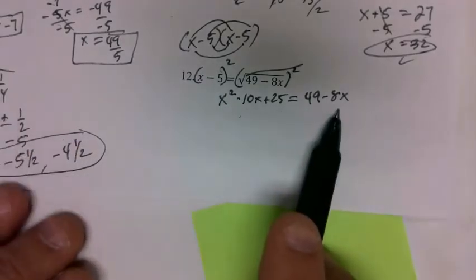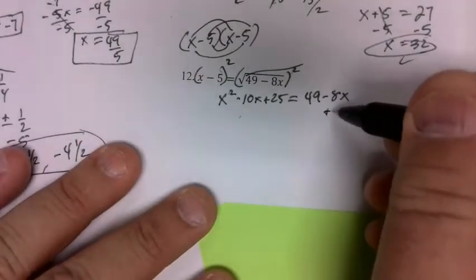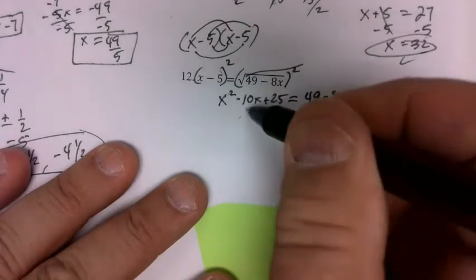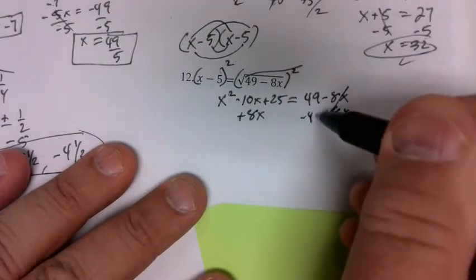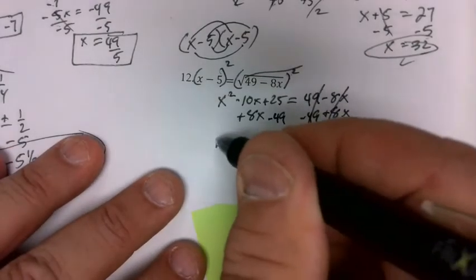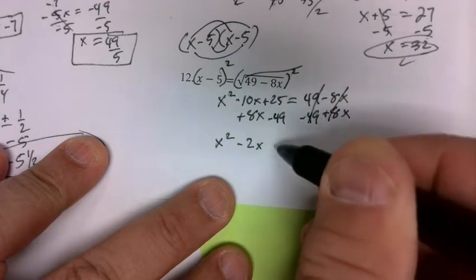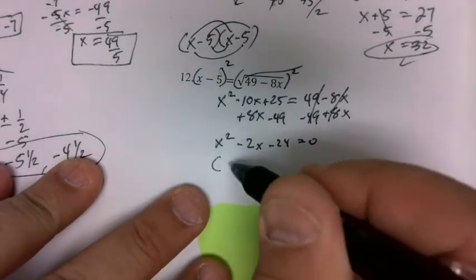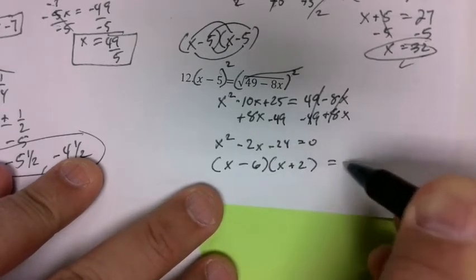Now, this is a quadratic, so I've got to set it equal to 0. Okay? You will be expected to be able to factor something simply. So I set this equal to 0 by combining my like terms. I'm going to add 8x to get rid of that. I'm going to subtract 49 to get rid of that. And I get x² − 2x. 25 minus 49 is negative 24, equals 0. Okay, this will factor. (x − 6)(x + 2) = 0.